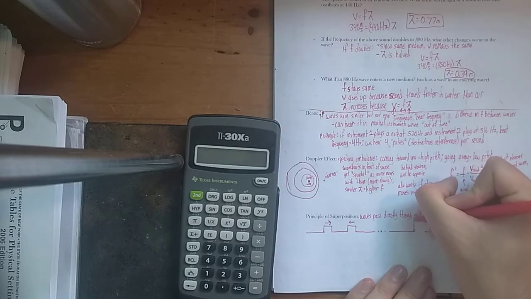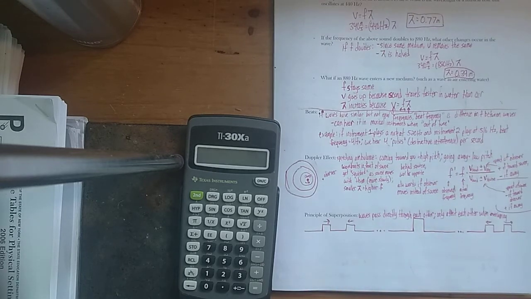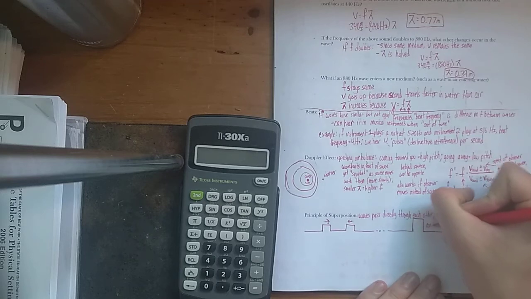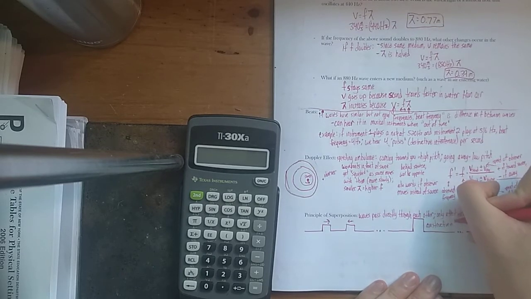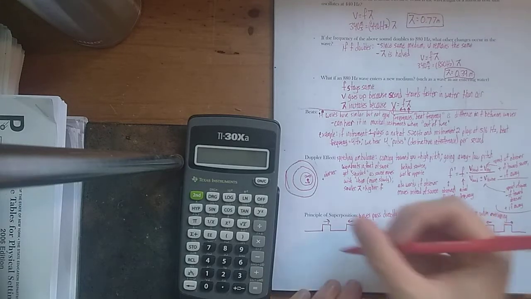The overlapped wave should be about twice the height and the same width as the originals. This is known as constructive interference. Okay, so waves that have the same orientation will build up on each other.